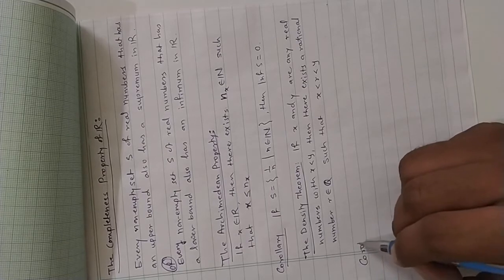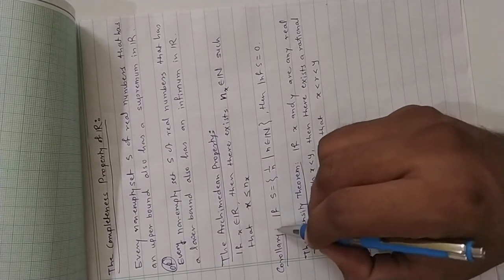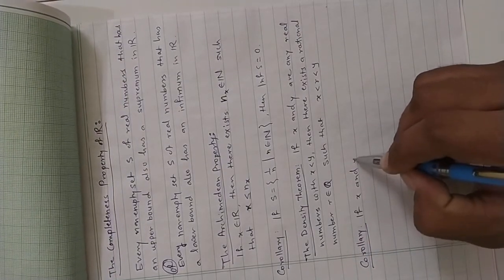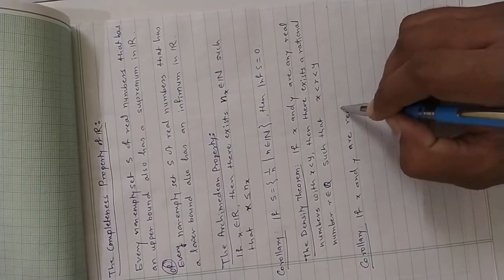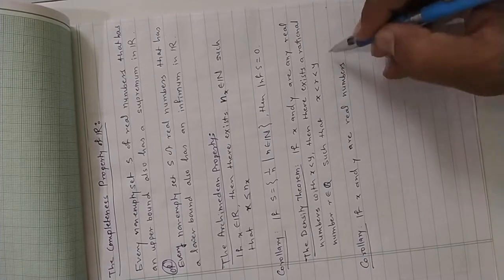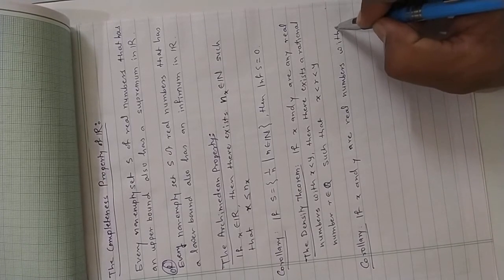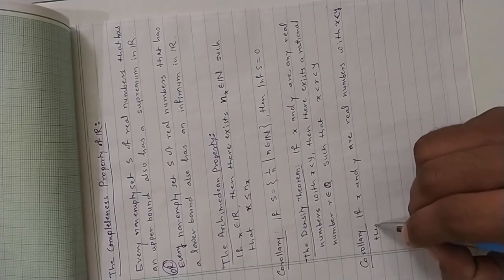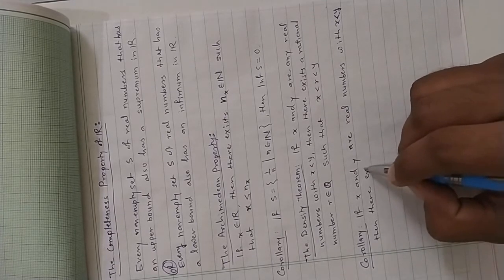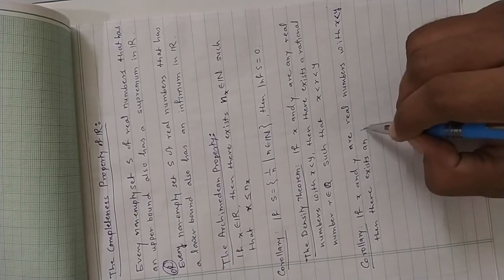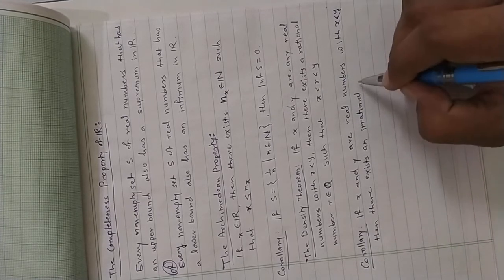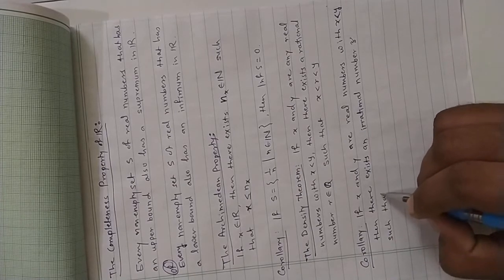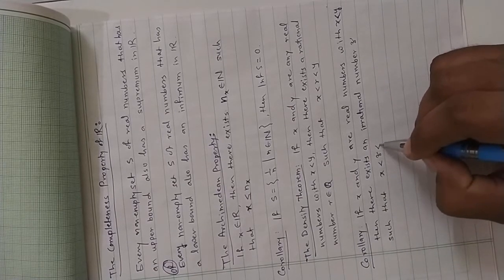And the corollary to the theorem is, if x and y are real numbers with the property x less than y, then there exists an irrational number z such that x is less than z is less than y.